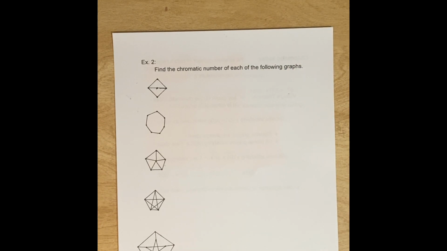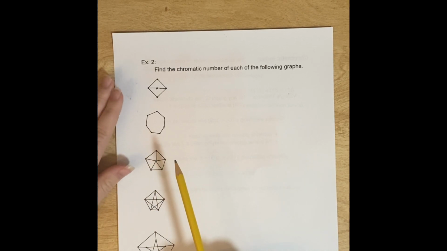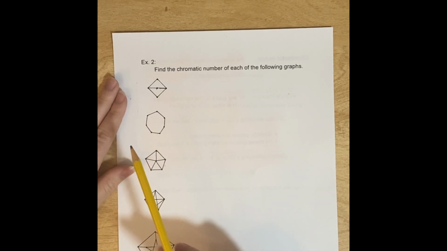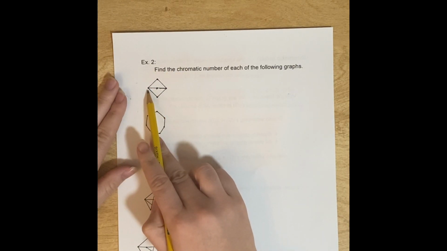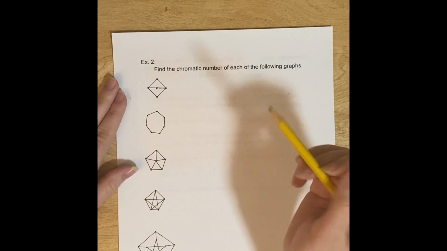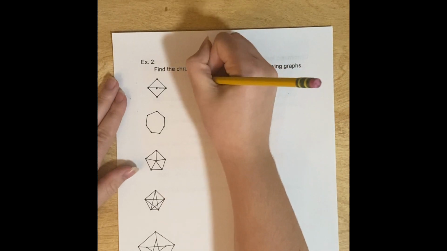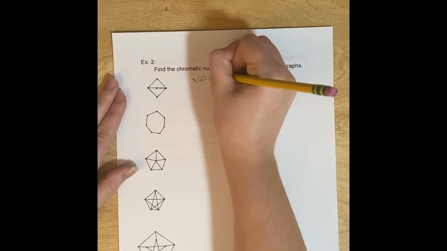So now on to example number 2. It says to find the chromatic number of each of the following graphs. To start with this first one here, we know that by Brooks' theorem, the chromatic number is less than or equal to 3. As we can see here, this vertex is adjacent to 3 other vertices. Write it as this.